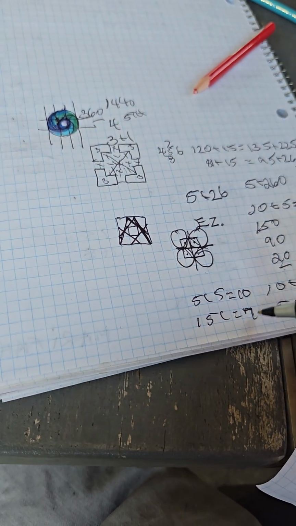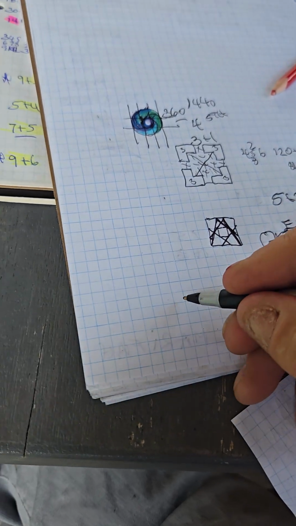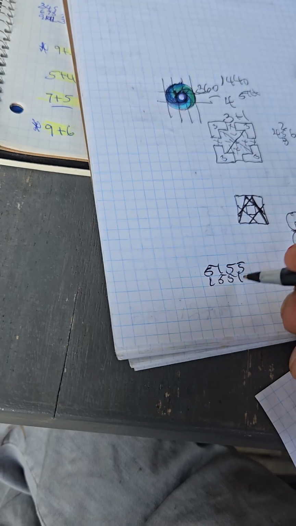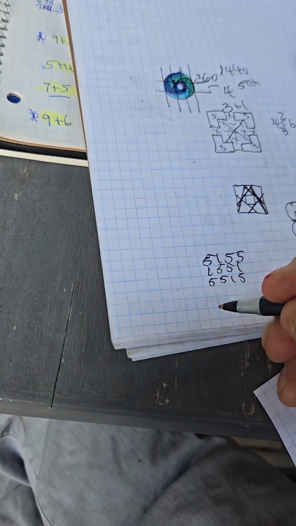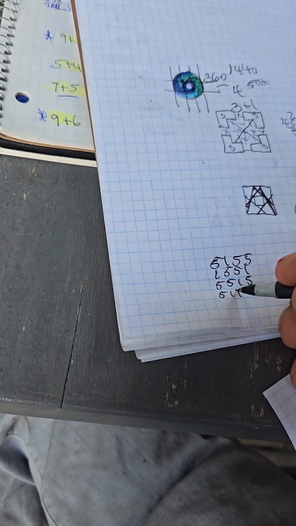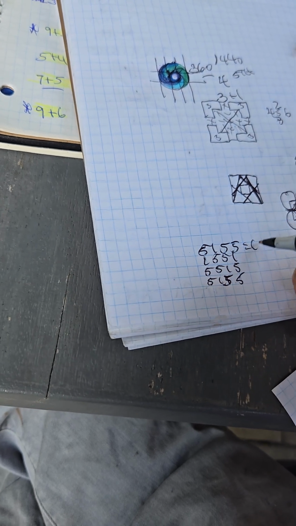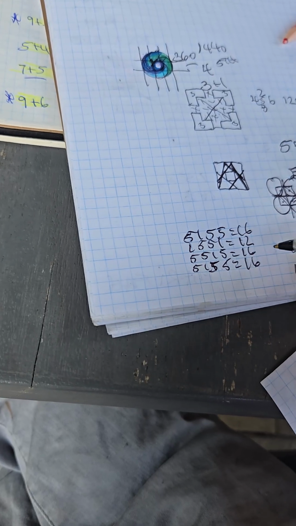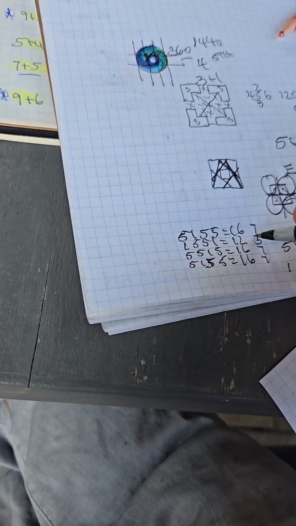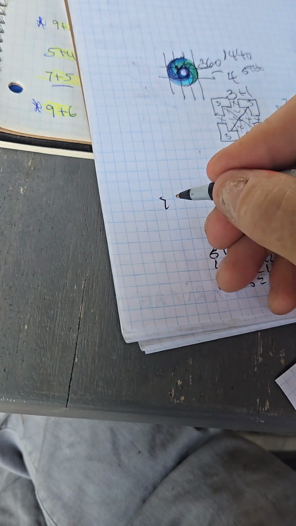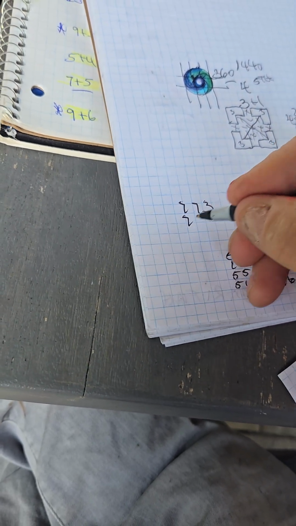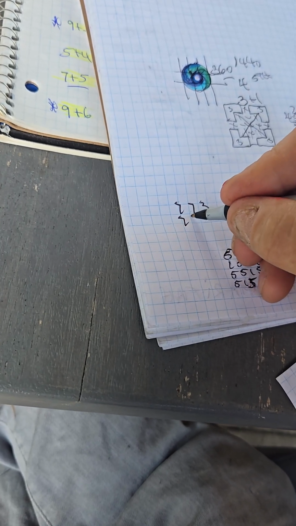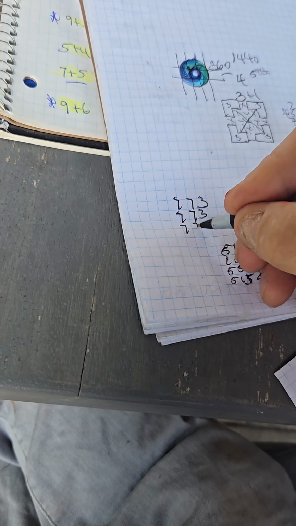This is the Aztec, 7, 10, 13. After that, it becomes 5, 1, 5, 5. Then it becomes 1, 5, 5, 1, 5, 5, 1, 5, and 5, 1, 5, 1, 5, 5, 16, 12, 16, 16, 7, 7, 3, 7. And then we can just go 7, 7, 3, 7, 7, 3, 7, 7, 3.